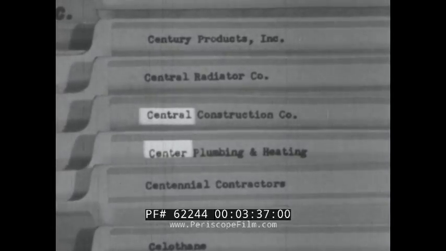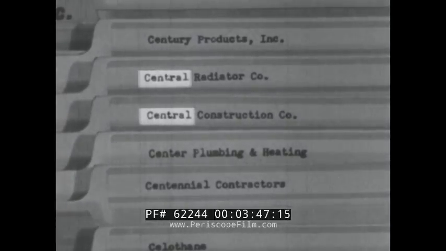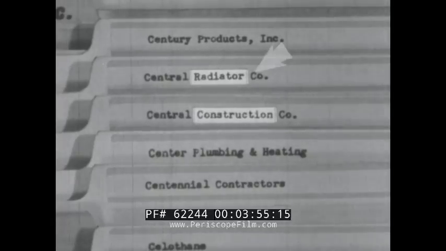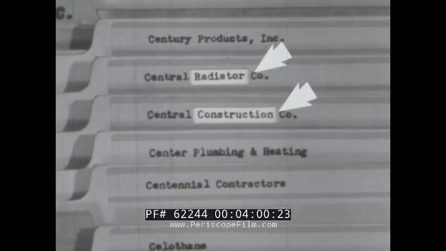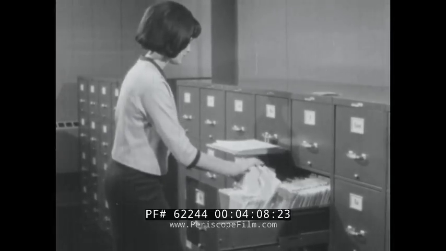Primary units help us separate Central Construction's letters from those of Center Plumbing and Heating, which precede them in the files. Comparing Central Construction with Central Radiator, which follows in the files, we see that the primary units, Central, are the same. To separate records of these two companies, we must look at words of second most importance in each name, secondary units. Radiator, beginning with R, follows construction, beginning with C. So in this case, secondary units are of help. Understanding such alphabetical progressions, she locates the right folder.